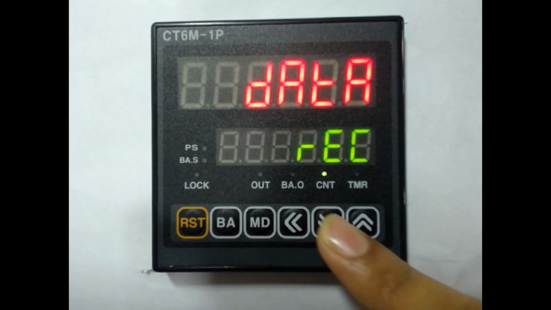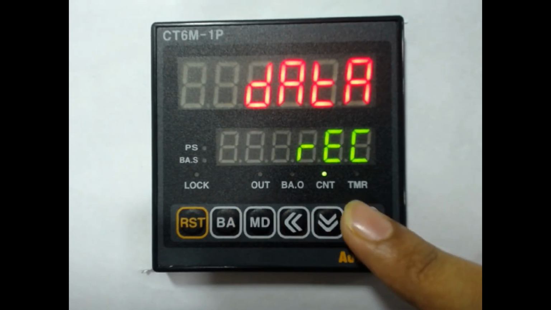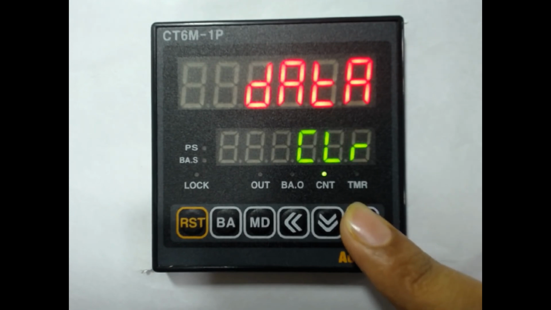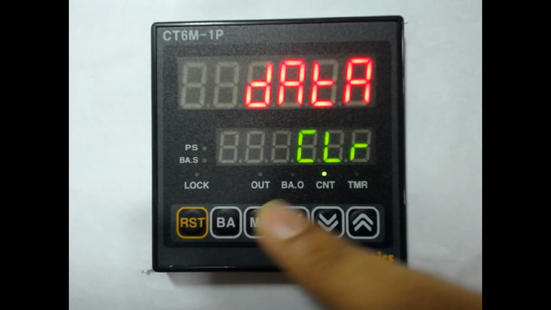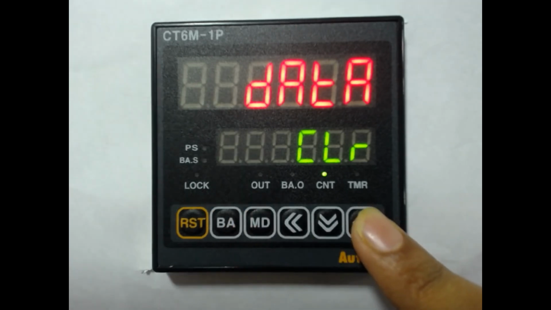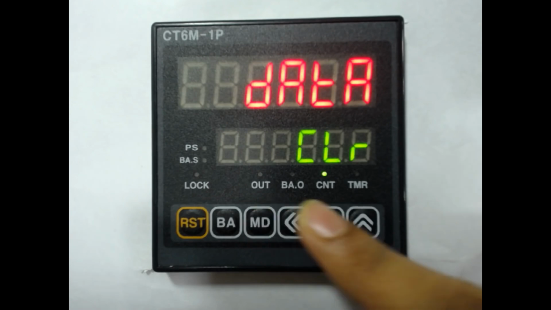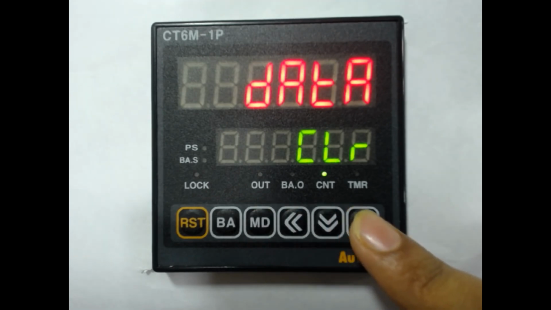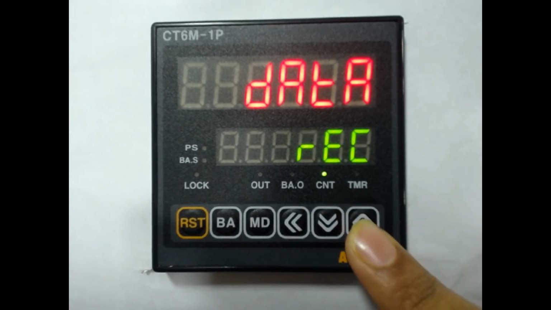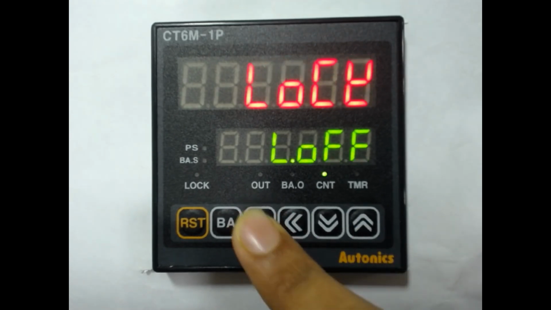Next comes the data. There are two options. One is the record mode and another one is the clear mode. In clear mode, whatever value is there after the power off, and once the power comes on, then the value will not restore. It will start from 0, from initial position. And the record mode will hold the value. It will retain the value when the power comes on. Then again single press MD button.